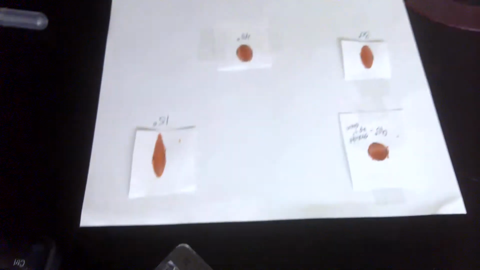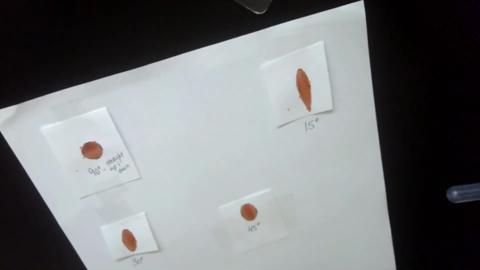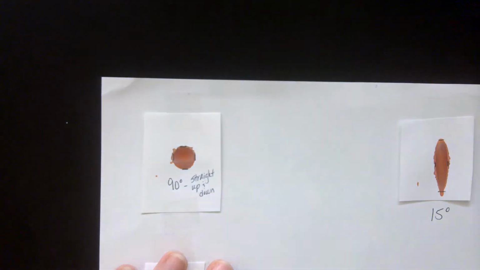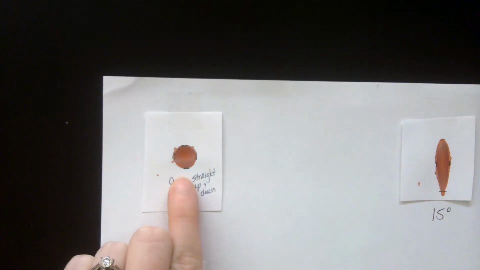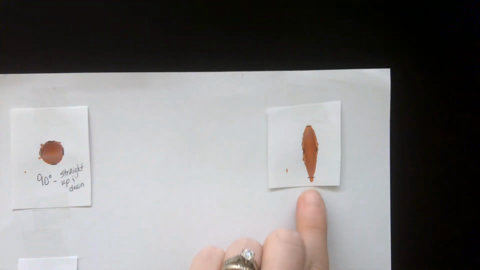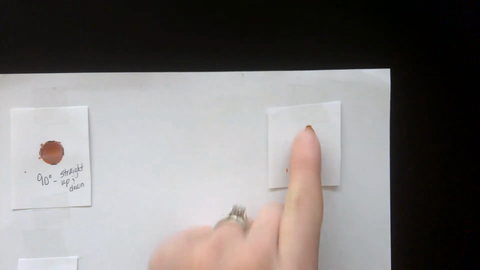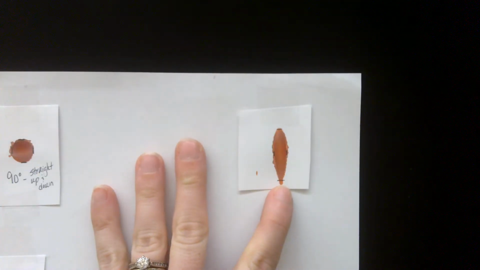All right, let me put this down. Flip it around. So I'm going to hold the ruler up to each blood drop, and you are going to read it, and you're going to get the length and the width of each blood drop. So what I did was I drew little markings from where you want to measure. So with the really elongated blood drops, I can get closer.